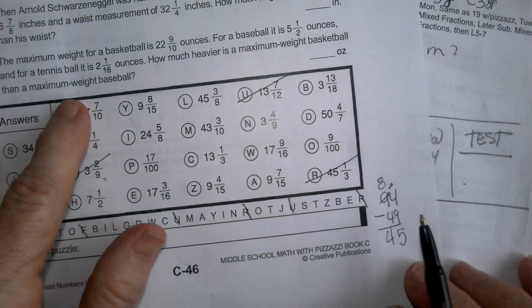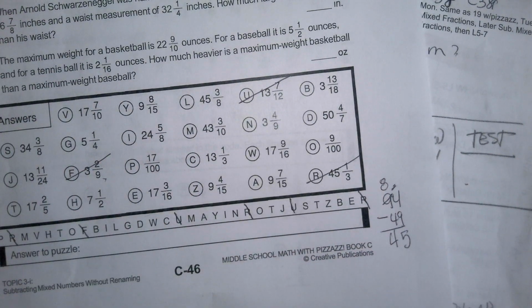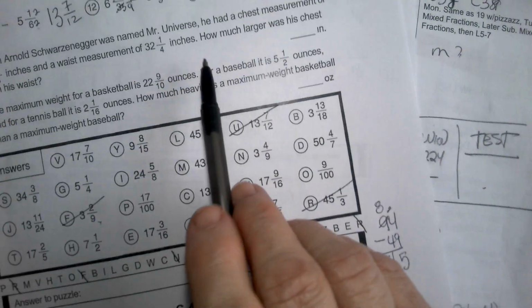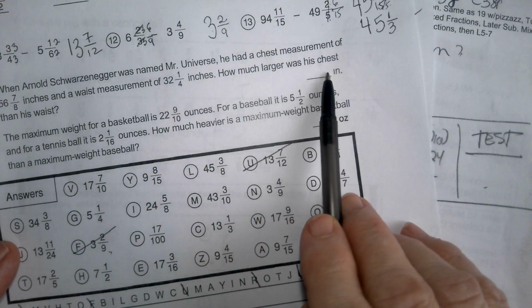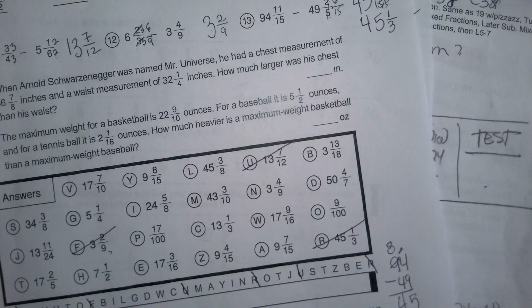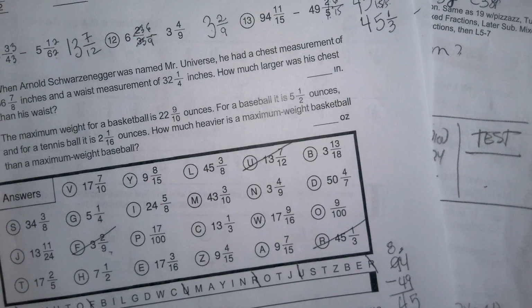And then we'll do the 2 word problems, and then you guys are going to be done. So the word problems we have to do on the back. So it says, how much larger was his chest measurement than his waist measurement? How much larger is one thing than the other? Who knows what you'd have to do? Would you have to add or subtract? You'd have to subtract. If you're finding the difference, how much larger is one thing than the other, it is going to be a subtraction.